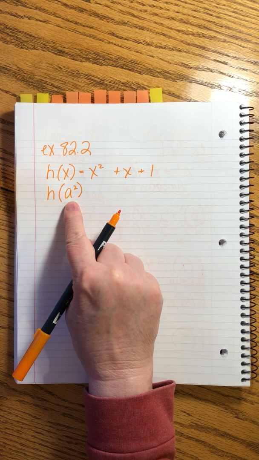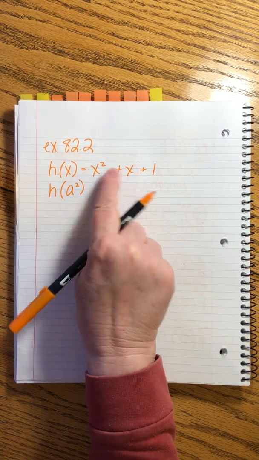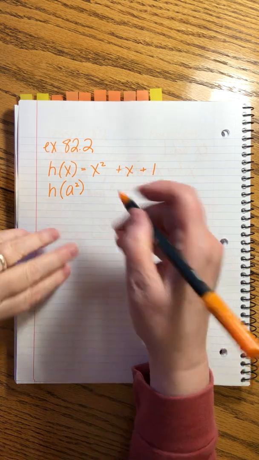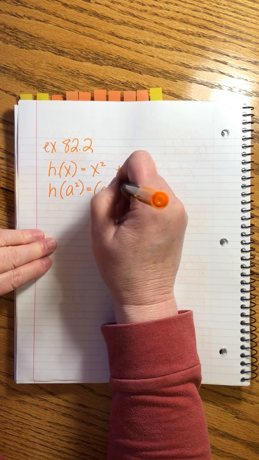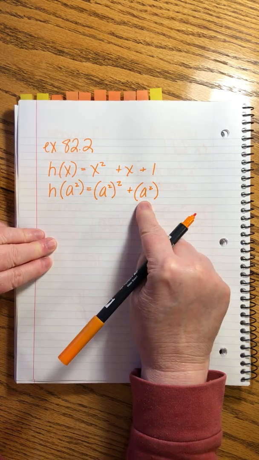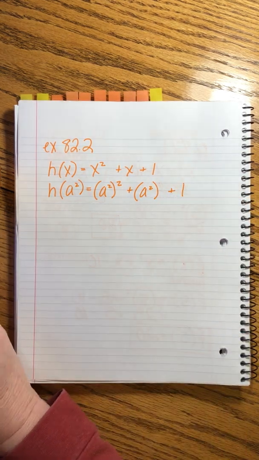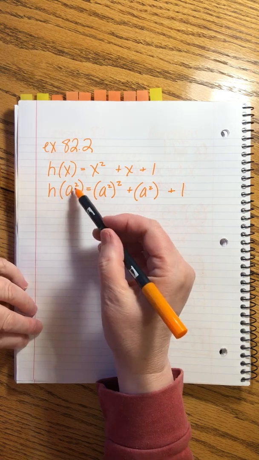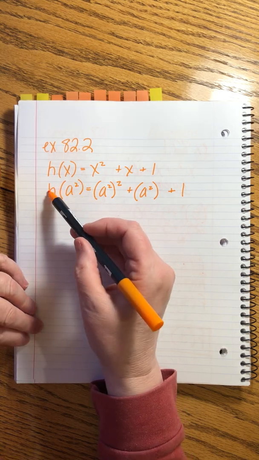Okay, so this is our domain for this problem. We take a squared and we plug it into this, okay? We remember to just think in terms of buckets. So this is a squared squared plus a squared. I don't really need these buckets, but sometimes it's just helpful to use them. Plus 1. Okay, I took the domain that they requested and we plugged it into the h function.